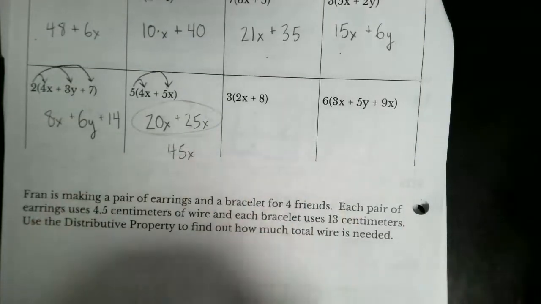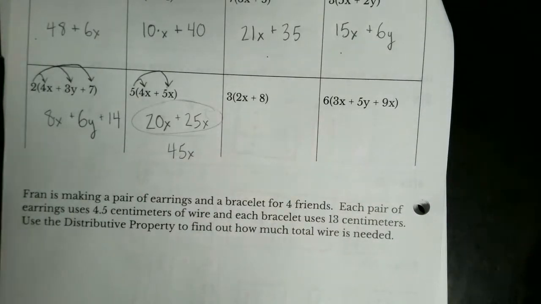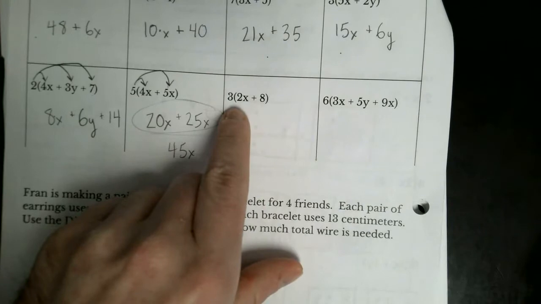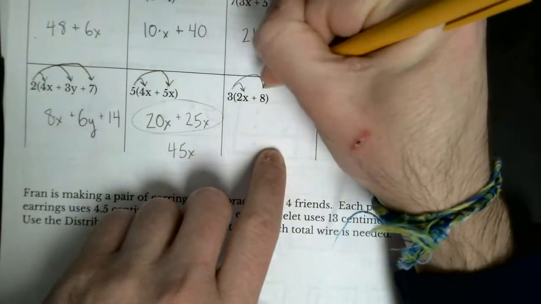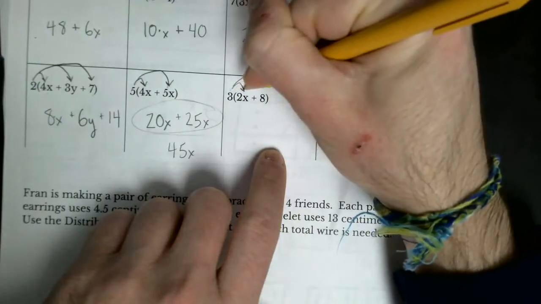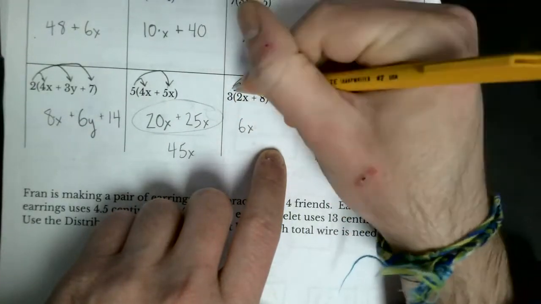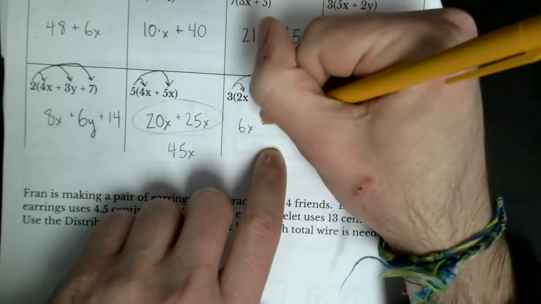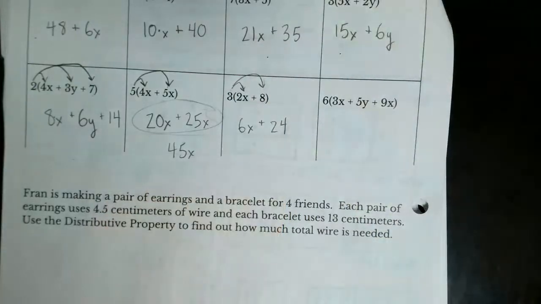All right, if you want to try these two on your own, go for it. If not, you can do them with me. So 3 groups of 2x plus 8. Again, we need 2 arrows. 3 times 2x would be 6x. 3 times 8 would be 24.